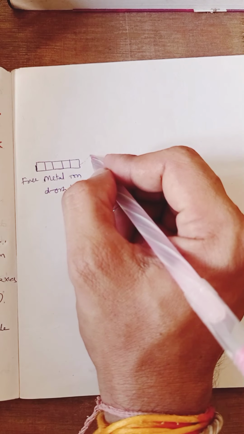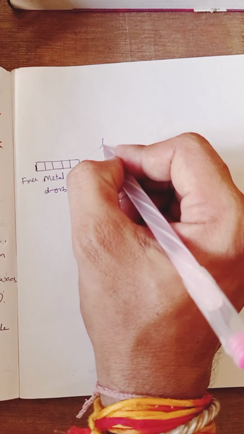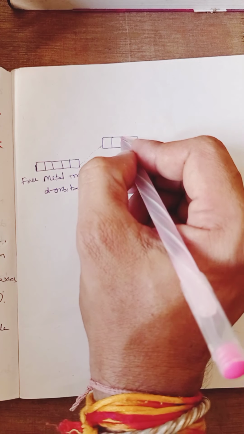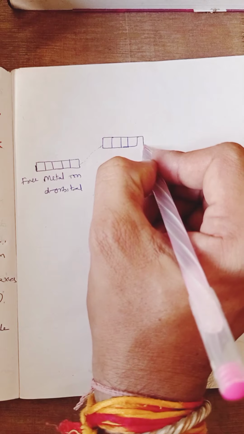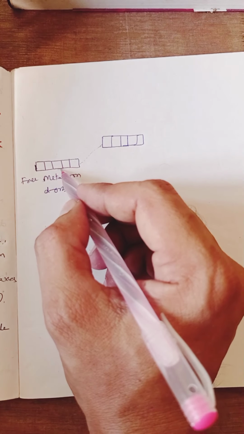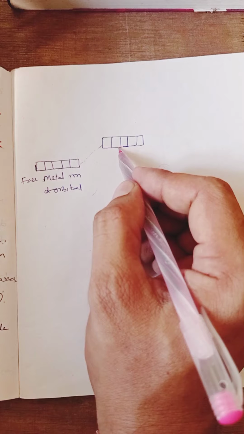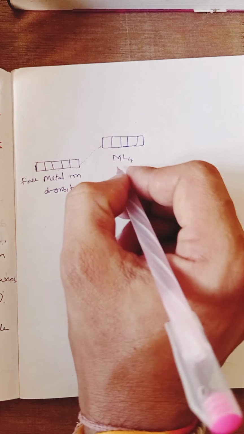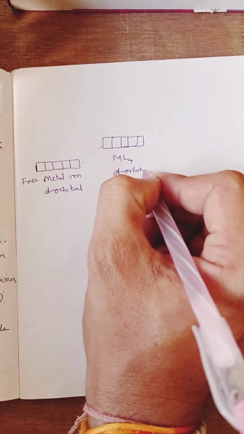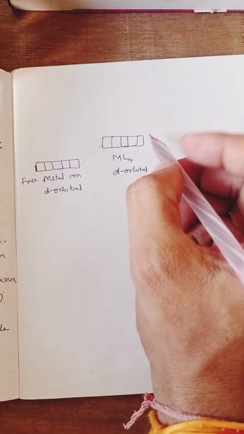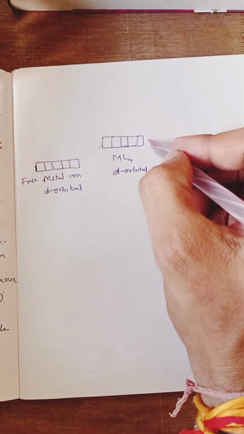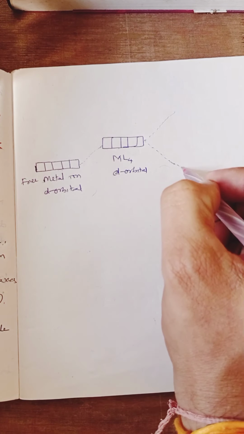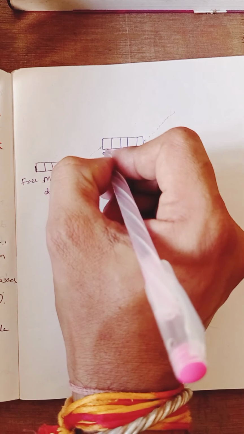When the four ligands approach and form a tetrahedral complex ML4, the valence d orbitals of the metal initially get slightly excited, and this excited state of the d orbitals will never be stable. They undergo splitting, right?